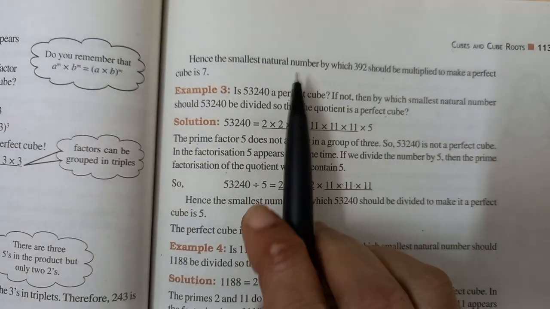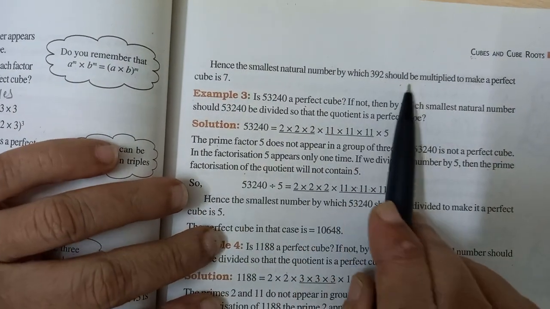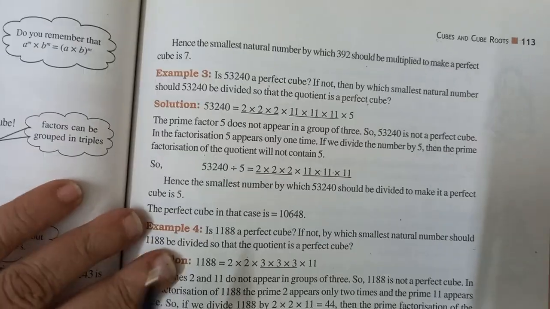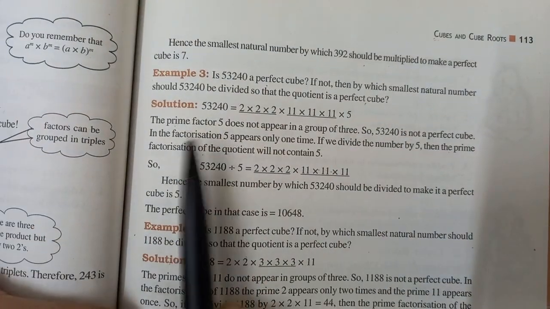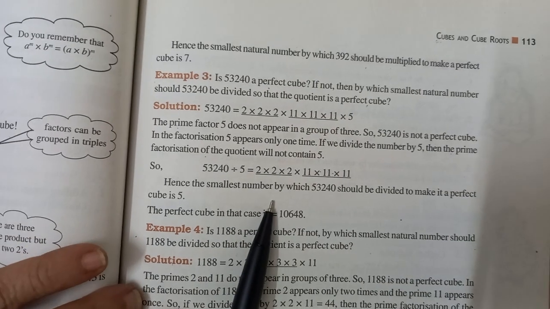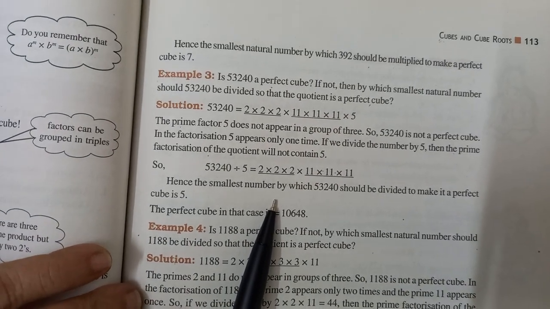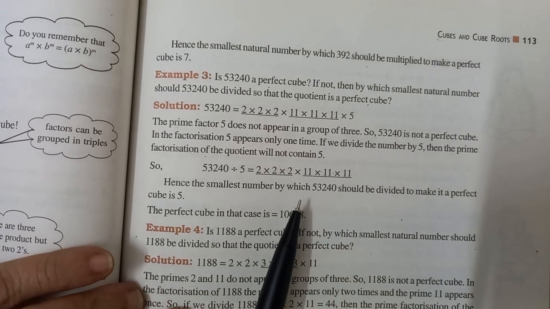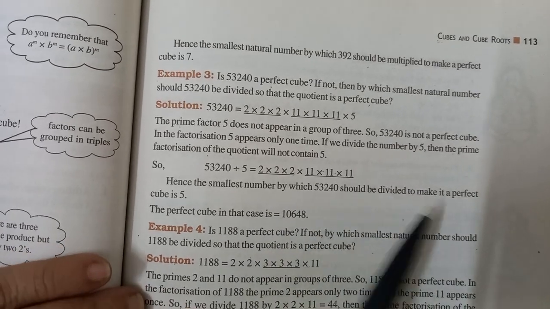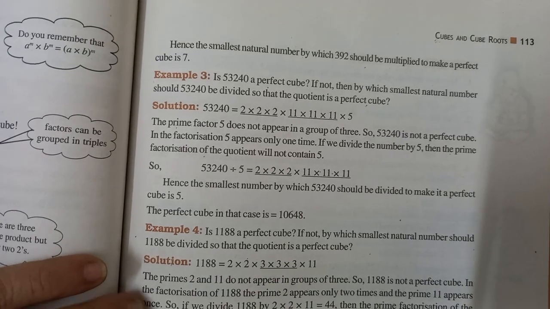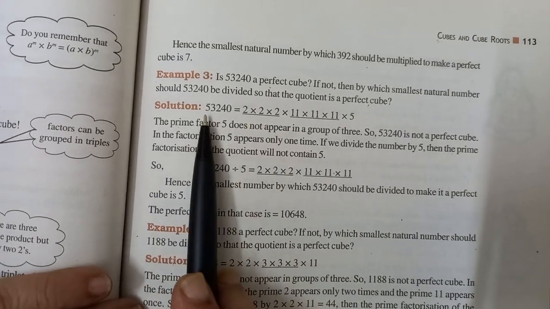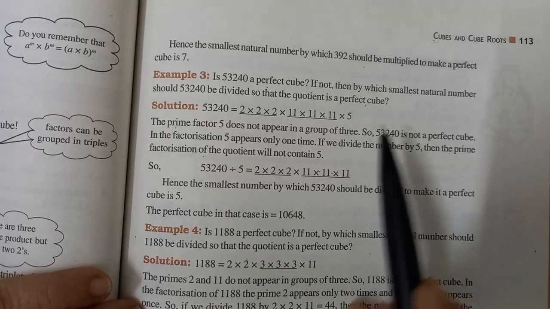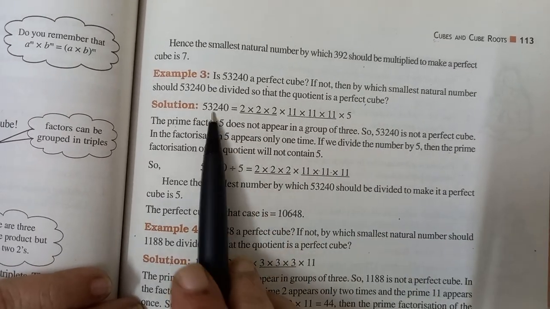Hence, the smallest natural number by which 392 should be multiplied to make it a perfect cube is 7. Now, example 3. Do it on your own without looking into the book. Self-practice increases your confidence. Try first. If you don't get it, the answer is here. By continuous division, you can find the prime factors of this number like this.